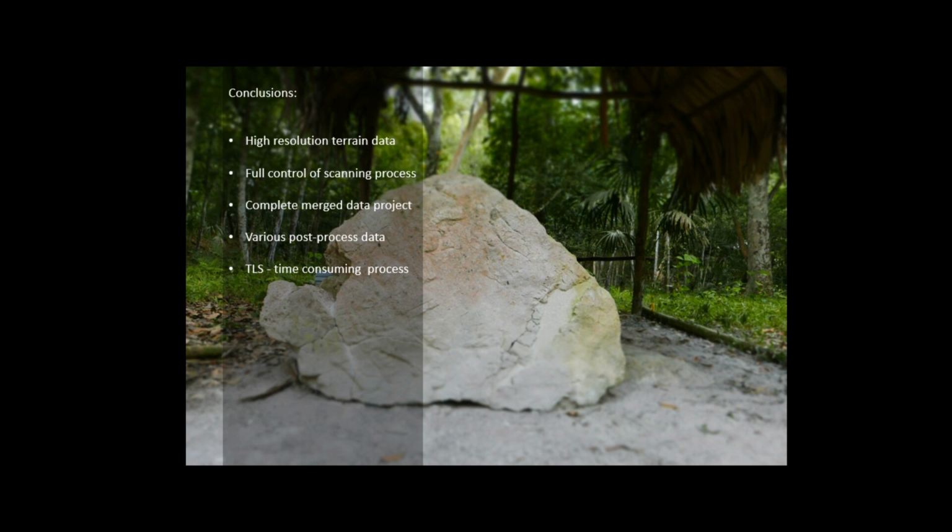For example, we have very heavy data, and even when we have a strong workstation, sometimes we have to decimate the point cloud, or we have to split the project into some smaller projects. For sure, a benefit is also full control of the scanning process. We can control what we are capturing.